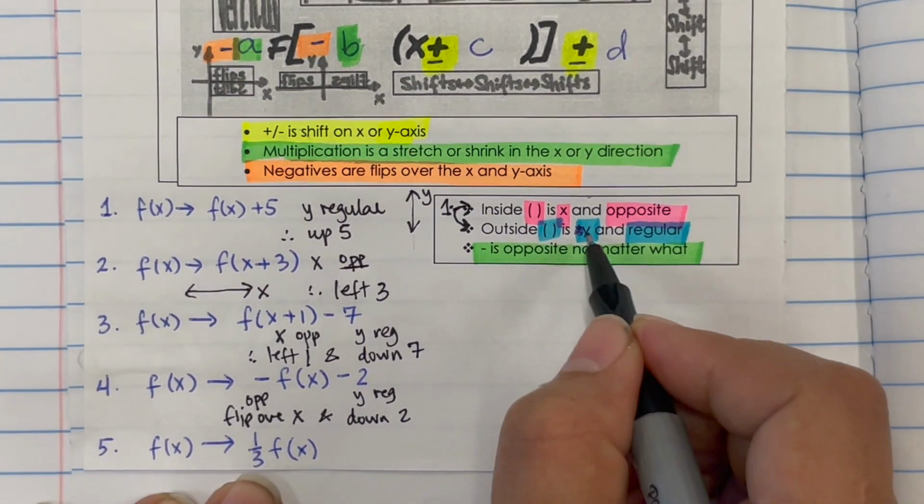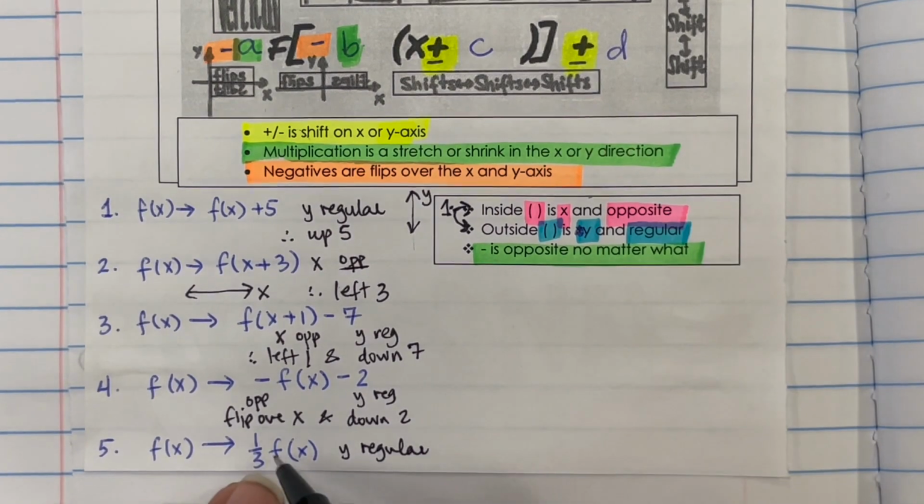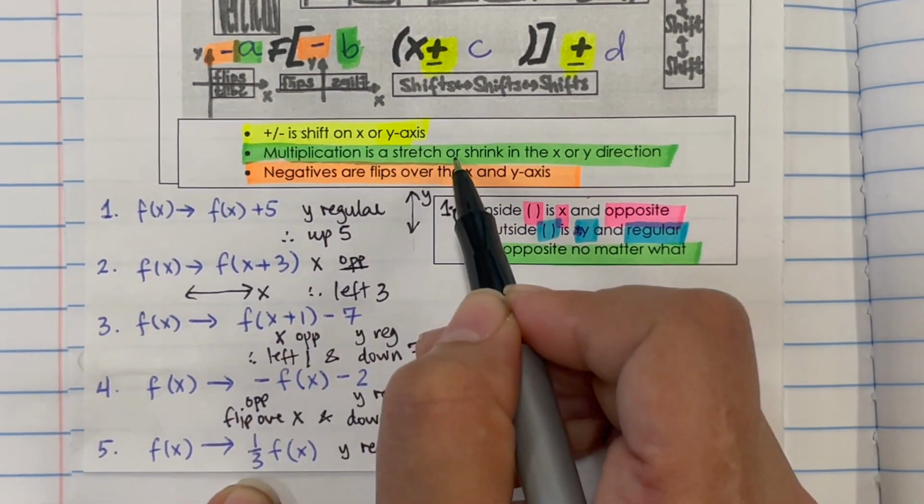One final example. What is that? Is that inside or outside? It's outside, so it's y and regular. And what does a third do? What does a fraction of a multiplication do?